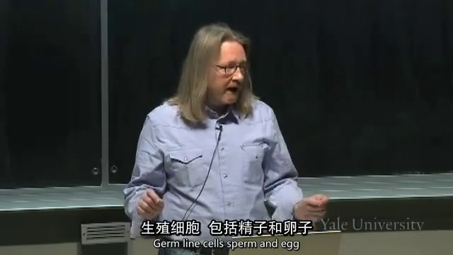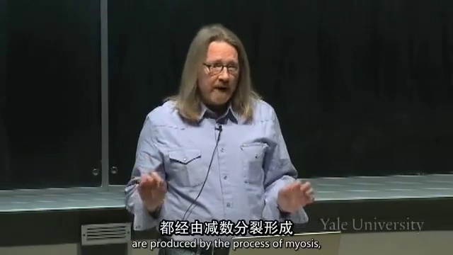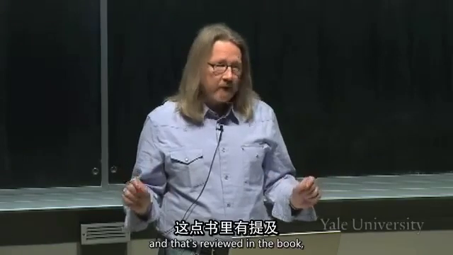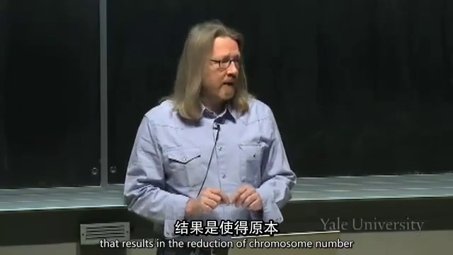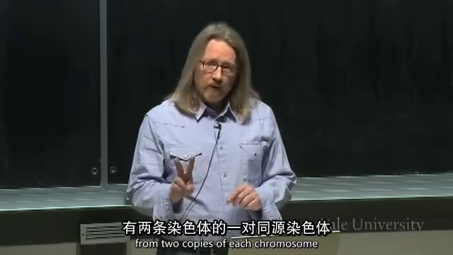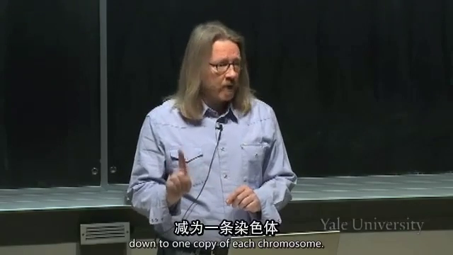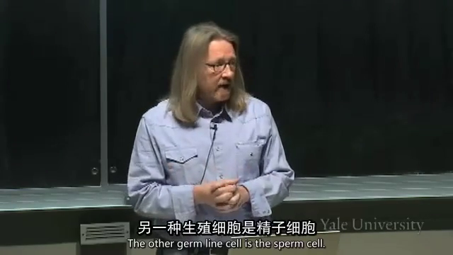Those cells are called somatic cells. Germline cells, sperm and egg, are produced by the process of meiosis, which is reviewed in the book. It's a special kind of cell division that results in the reduction of chromosome number from 2 copies of each chromosome down to 1 copy of each chromosome. The other germline cell is the sperm cell.